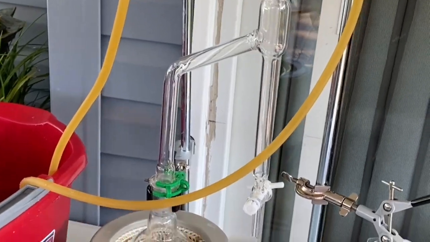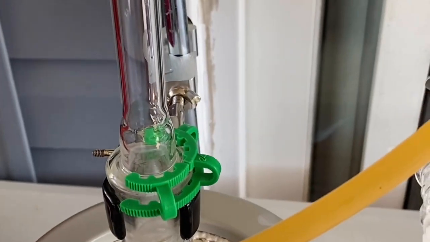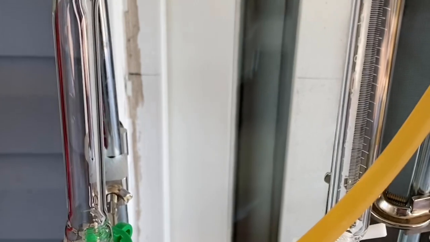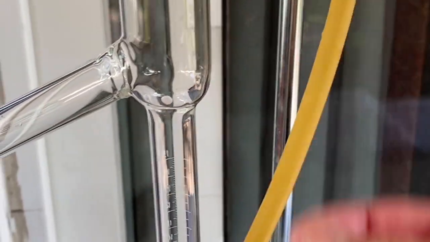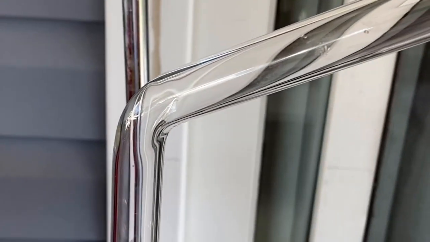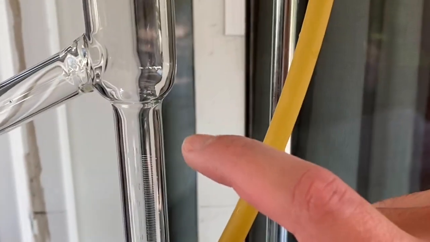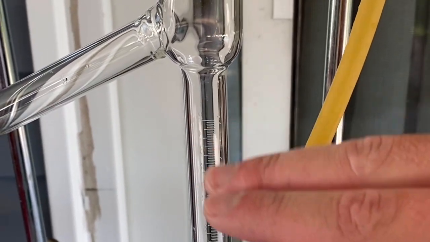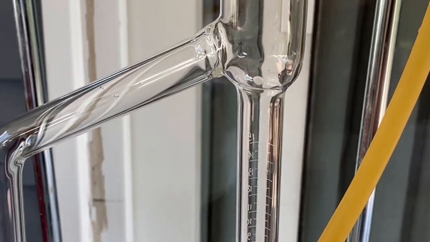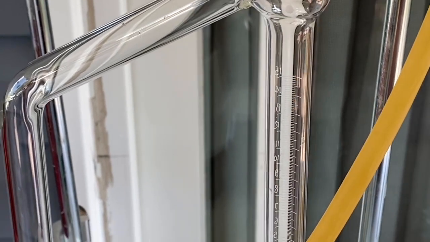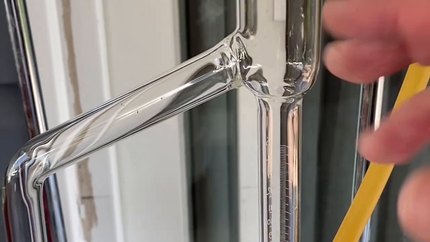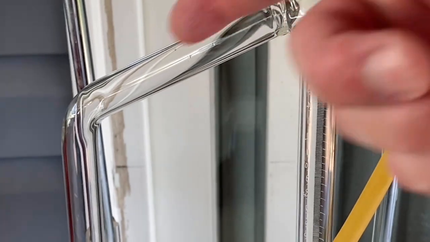Okay, so here's the Dean Stark trap. So we're going to reflux this, and anything that boils off is going to come up here and will recondense up at the condenser and come down into this. And now, since toluene and water have a high boiling azeotrope, they will come over together, but then once they come in here and cool down, they will separate out into two layers, water obviously being on the bottom because it's more dense, and toluene, eventually when it fills up to the top, it will drip back down.